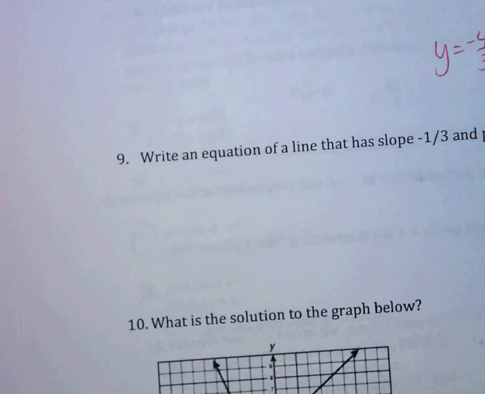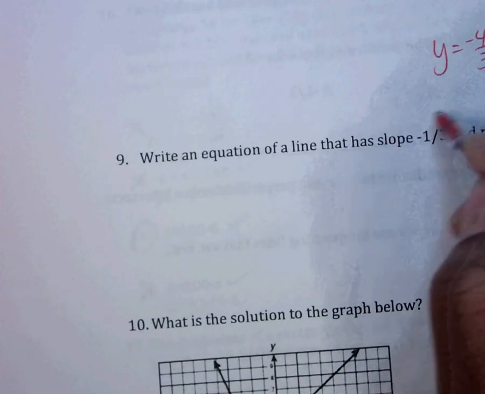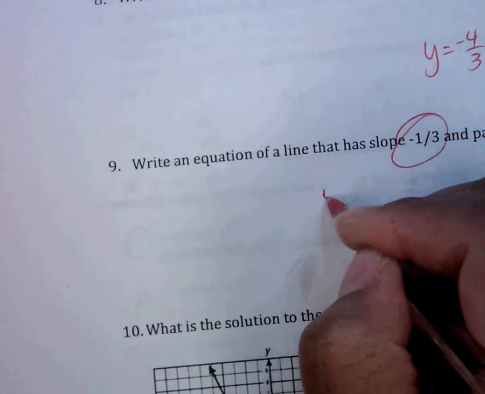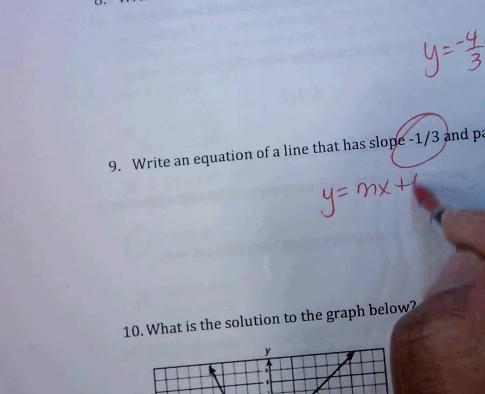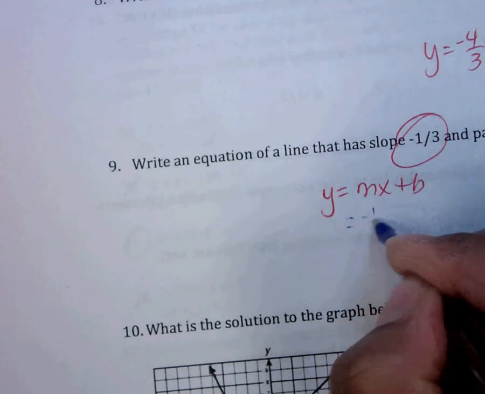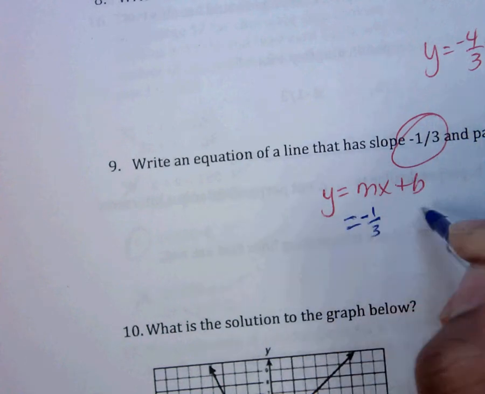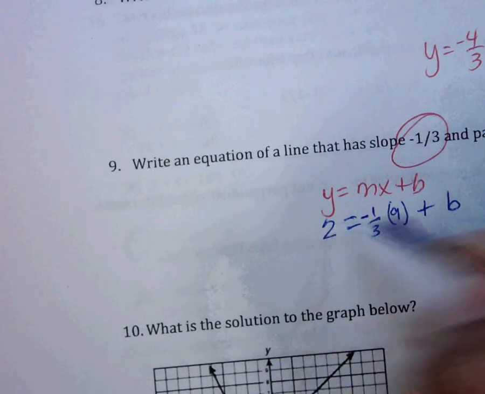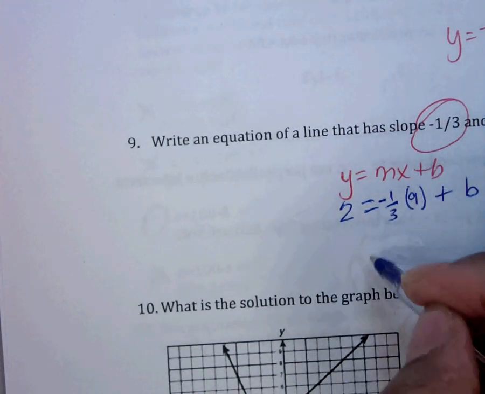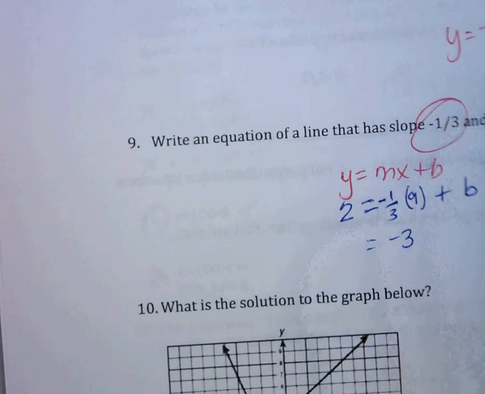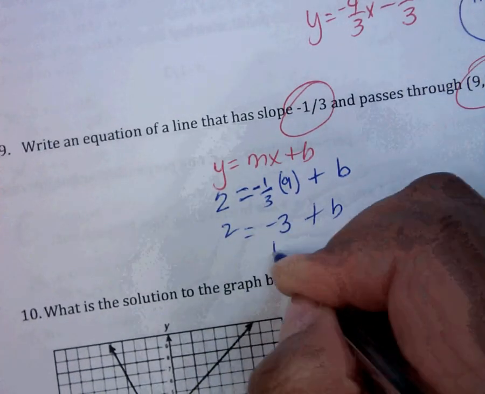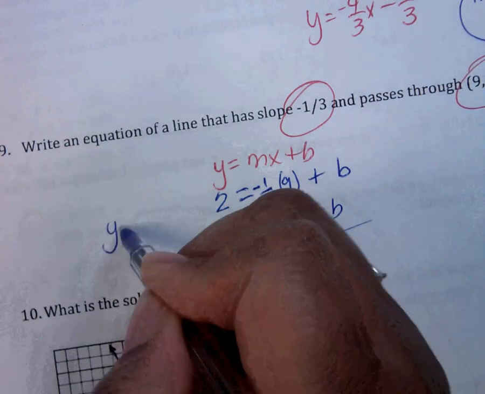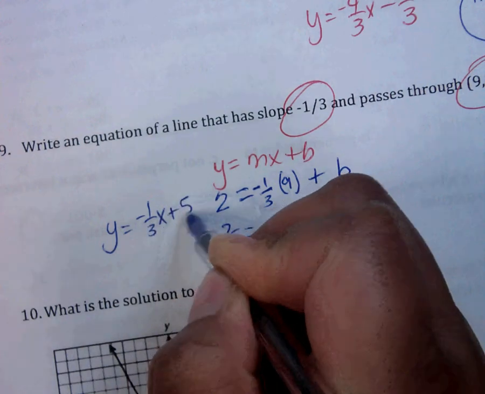Okay, moving on to number 9. Write an equation of a line that has a slope of -1/3 and passes through this point. I'm going to do this one by hand. y equals mx plus b. I'm going to plug in slope of -1/3, and I'm going to put in my 9. I don't know my b. I'm going to plug in my 2. This is -3. You can type it in the calculator and verify. And I'm going to add 3 to both sides, and I get b is 5. So y equals -1/3 x plus 5.